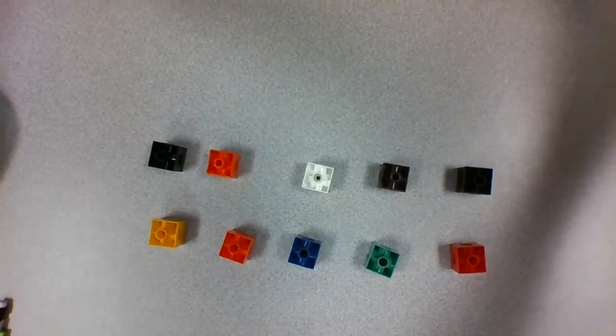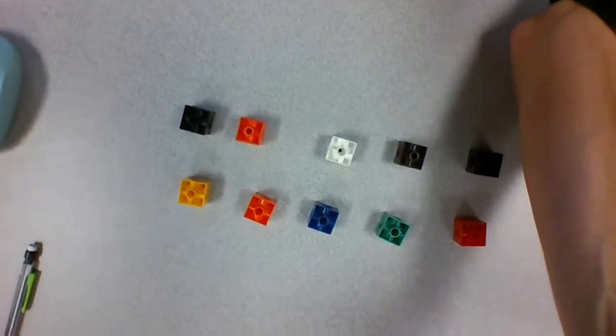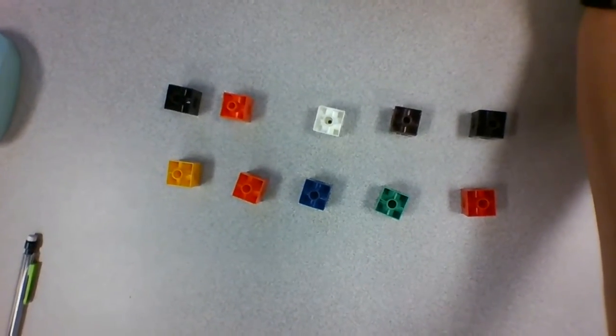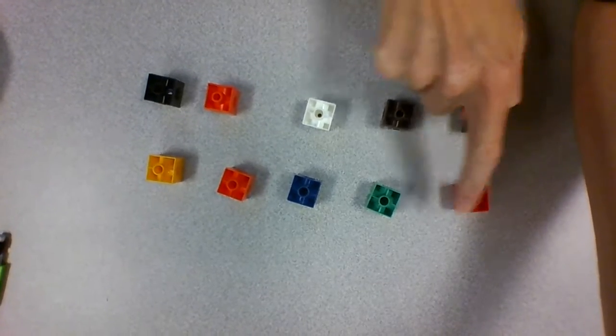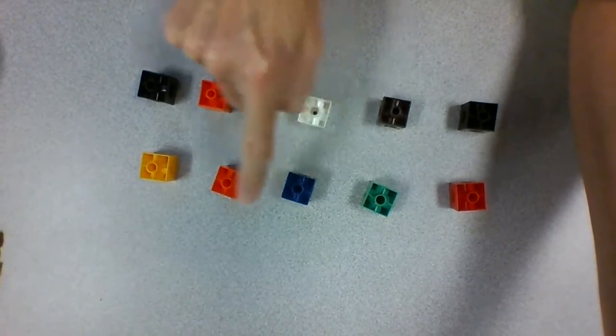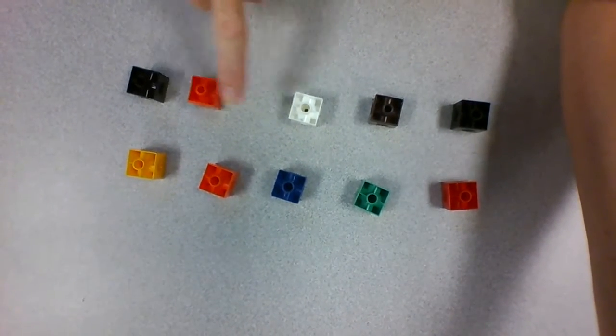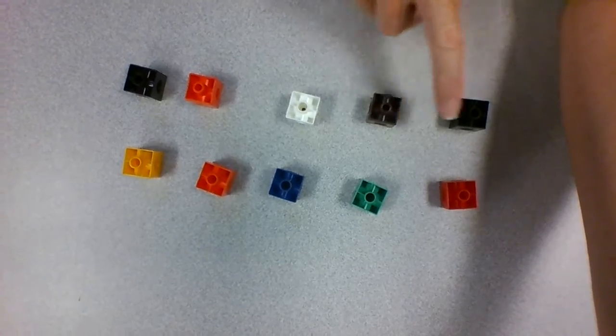Now, anytime that you make a set of something, you always need to make sure that you count it again. So even though I know I counted 10, I'm going to show you what I have here. See if you can see it very well. I have my 10, but I'm going to count them. Okay, yeah, I think you can see. So I'm going to count them again and point to each one and make sure that I have 10. 1, 2, 3, 4, 5, 6, 7, 8, 9, 10.